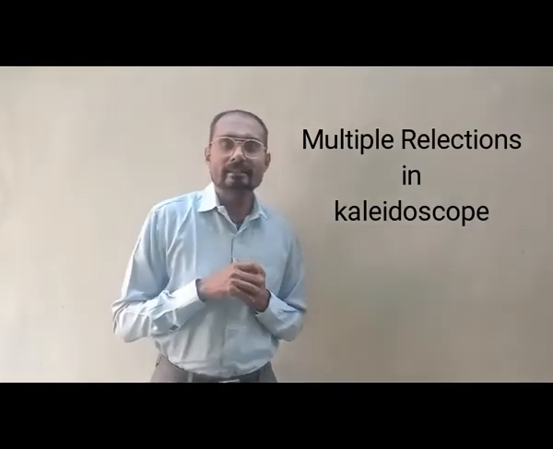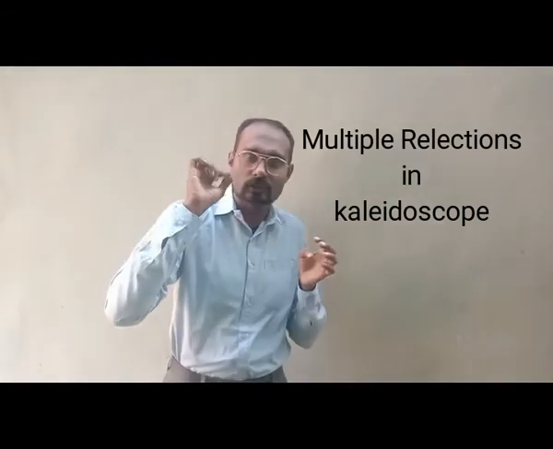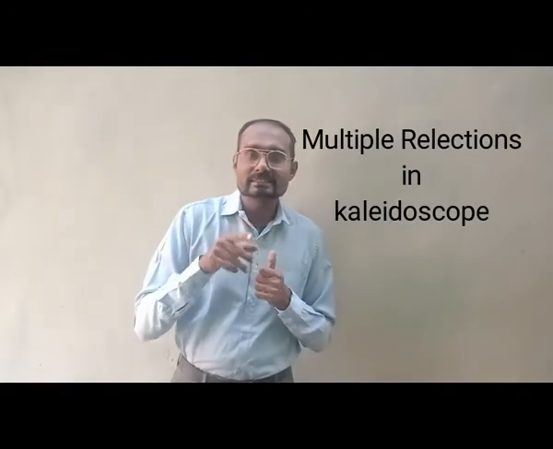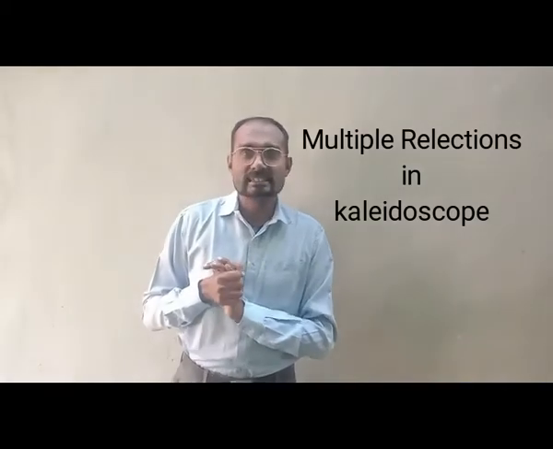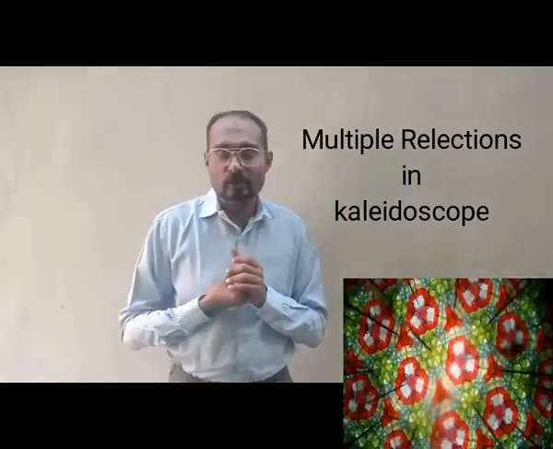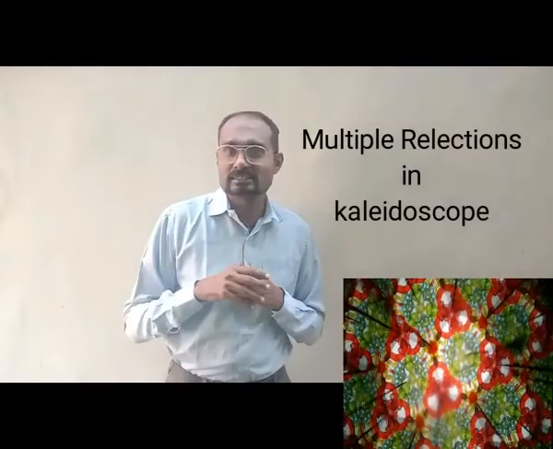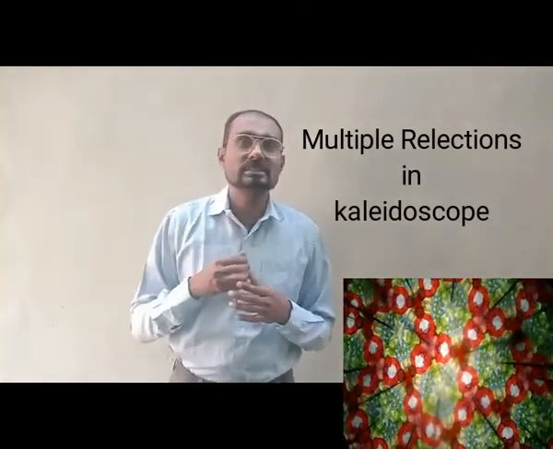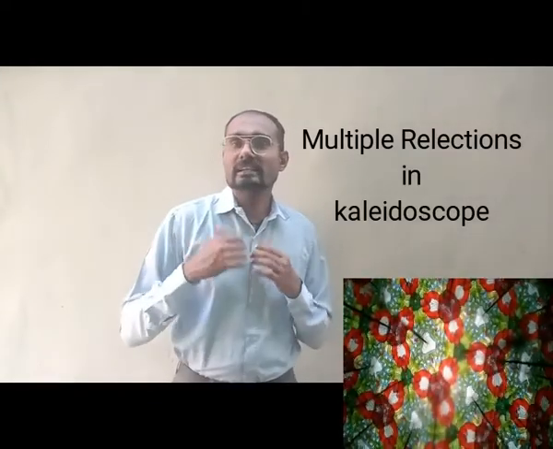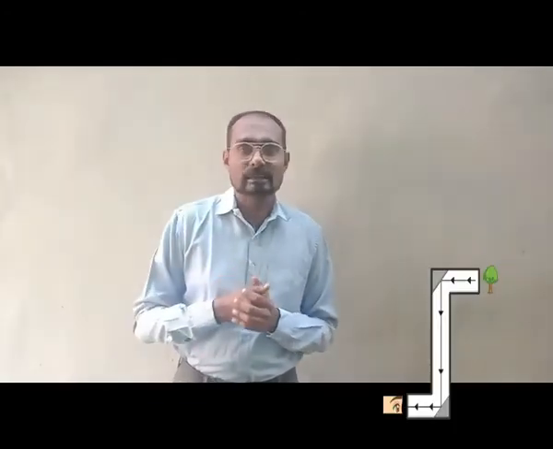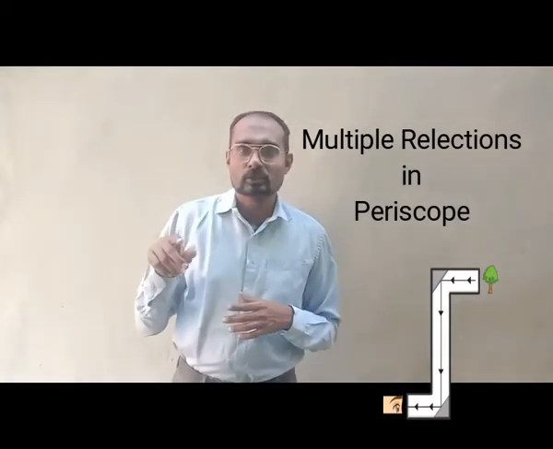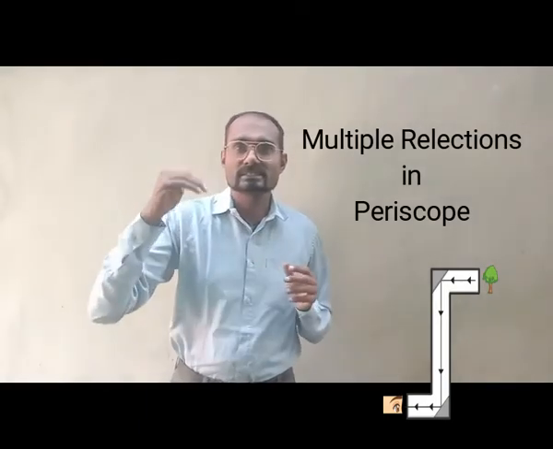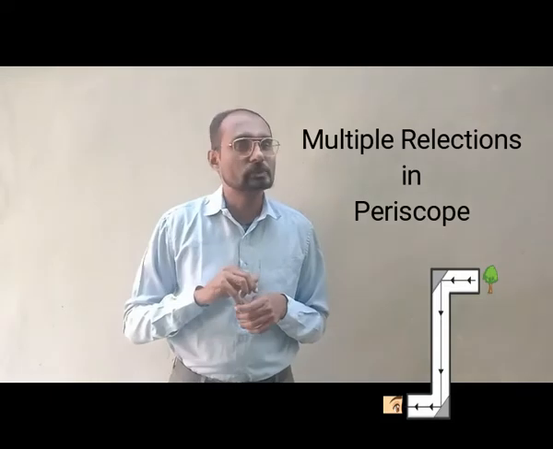Now when we look into this construction through the small hole which we made, and the light is entering through the semi-transparent paper at the other end, we see the image being reflected many times, and it forms a very nice scenic pattern. This instrument is called a kaleidoscope. Now what are the other instruments where you can use multiple reflection of light? The other one is a periscope. A periscope is one in which the light undergoes reflection twice and it allows us to see what is above our eye level. This is usually used in submarines.